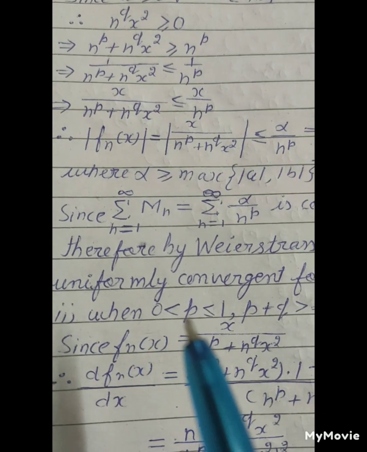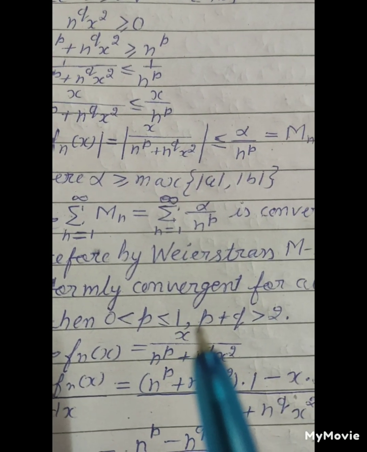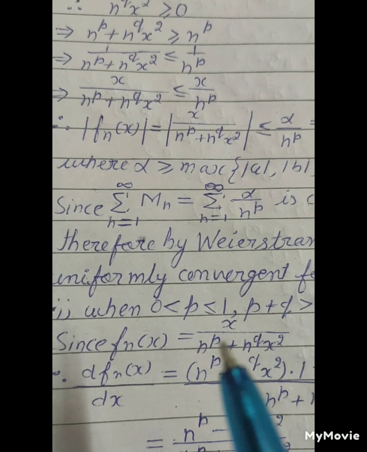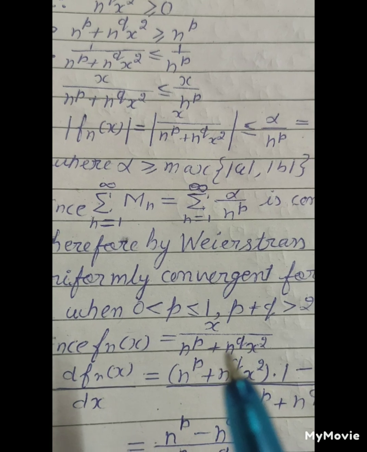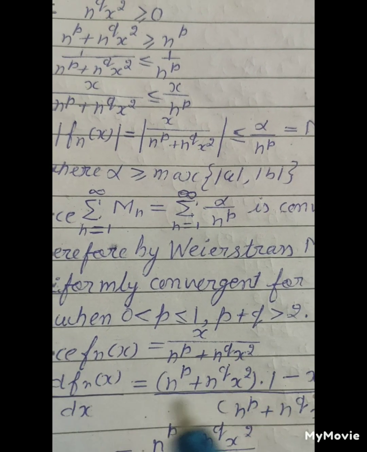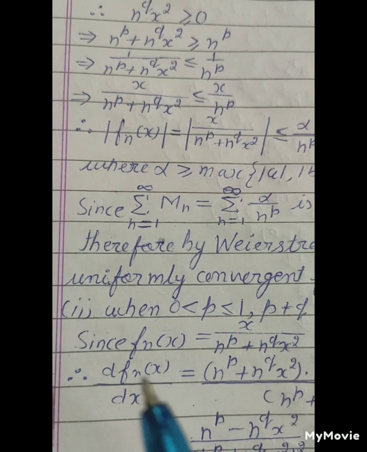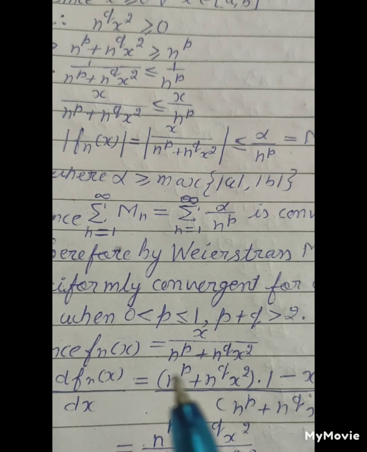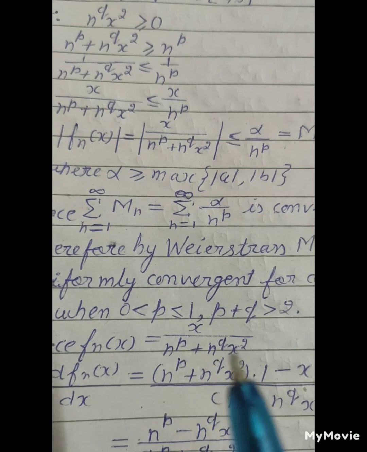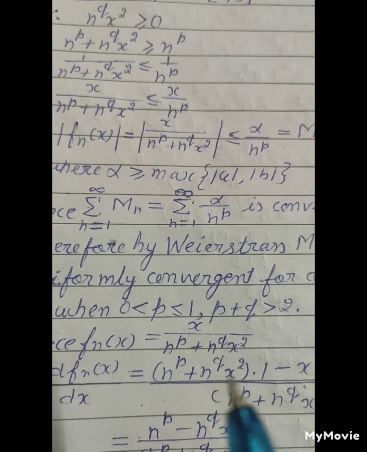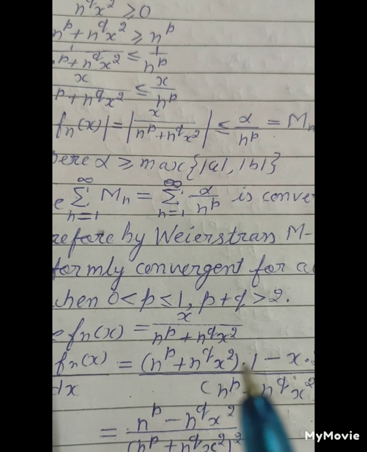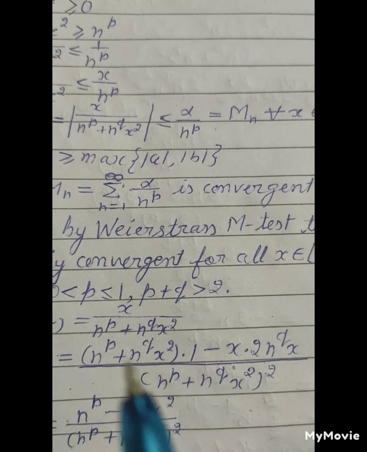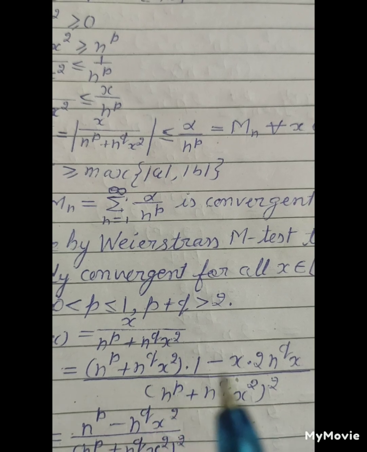Second, when 0 is less than p is less than or equal to 1, p plus q is greater than 2. Since f n x equals x upon n raised to power p plus n raised to power q into x square, so differentiation of f n x with respect to x equals, applying the quotient rule, n raised to power p plus n raised to power q into x square as it is into differentiation of x is 1, minus x as it is into differentiation of this term.